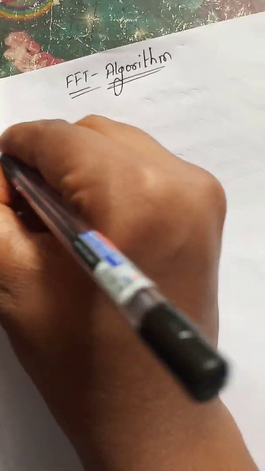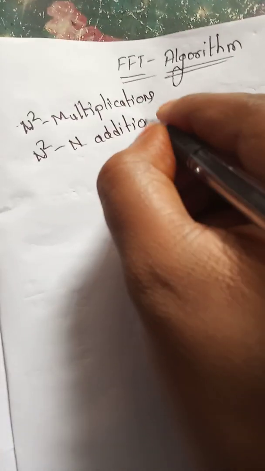Today I am going to explain the FFT algorithm, that is nothing but butterfly structures. Before going to the topic, see why we are using FFT algorithms to find the discrete Fourier transform sequence. The discrete Fourier transform requires N square multiplications and N square minus N additions to find the sequence.